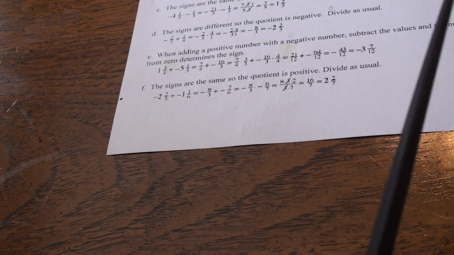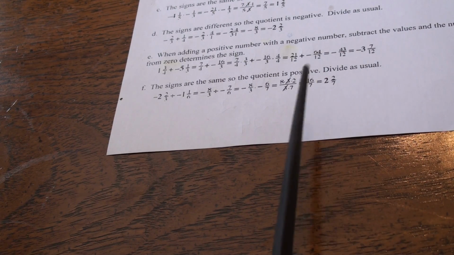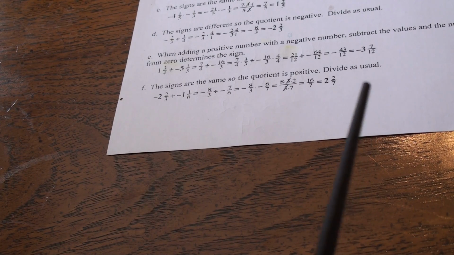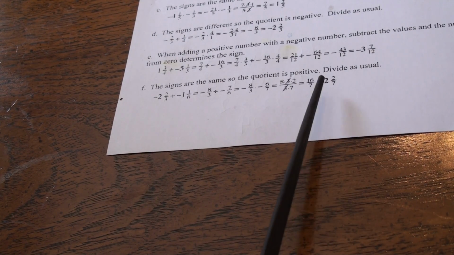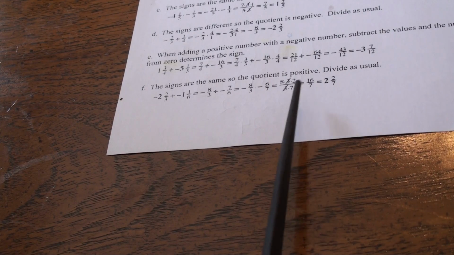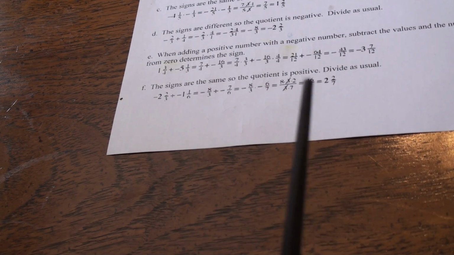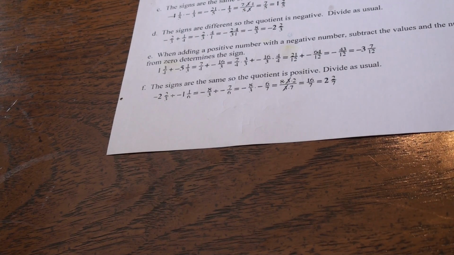Again, I need to convert this into a mixed number. 7 goes into 16 twice. You get the number 14, so that's where the 2 comes from. 16 minus 14 will give me my 2 in the numerator, and my denominator stays the same.